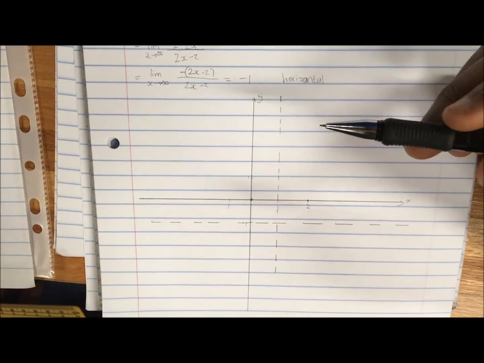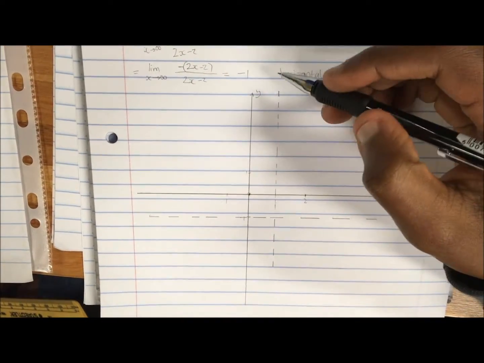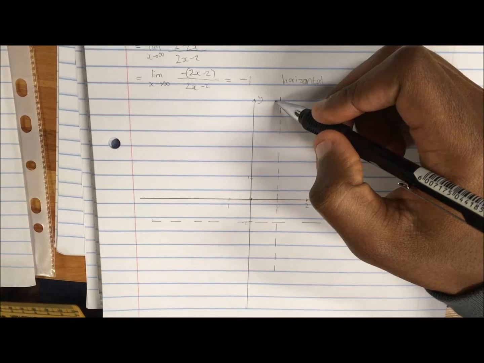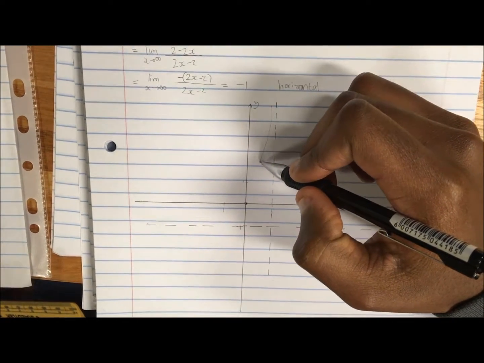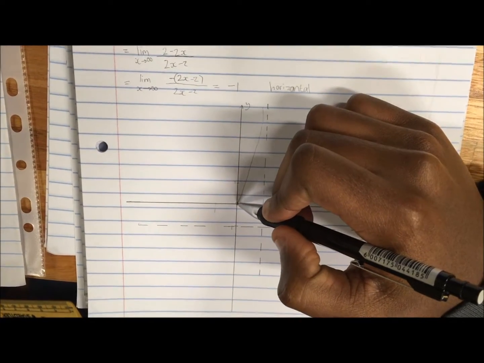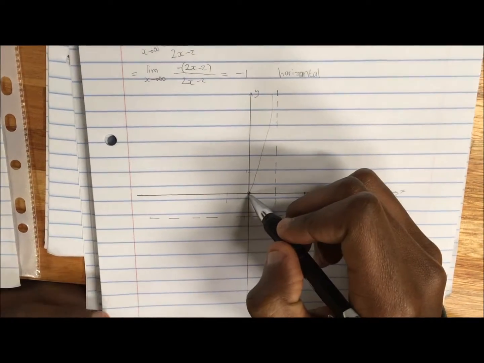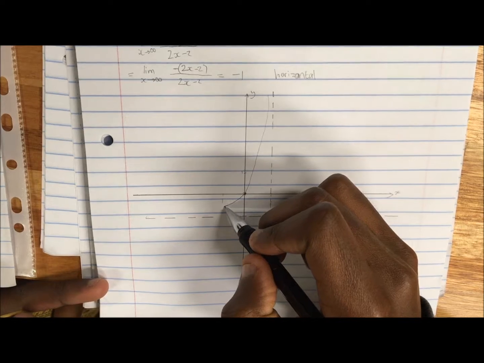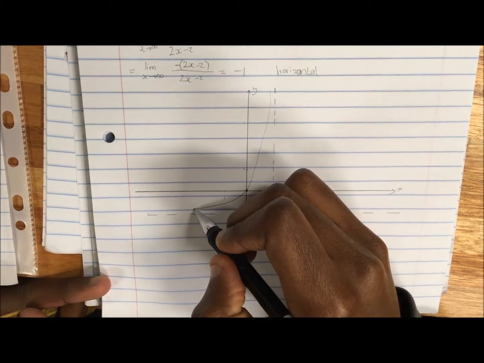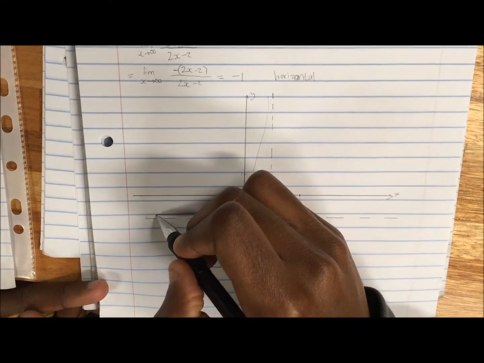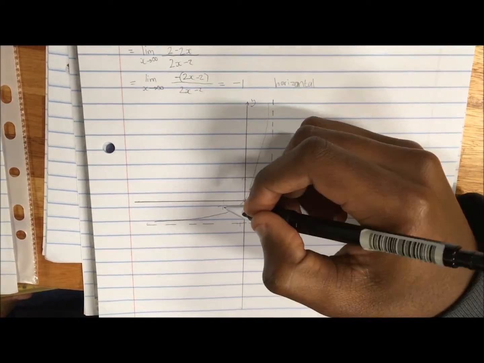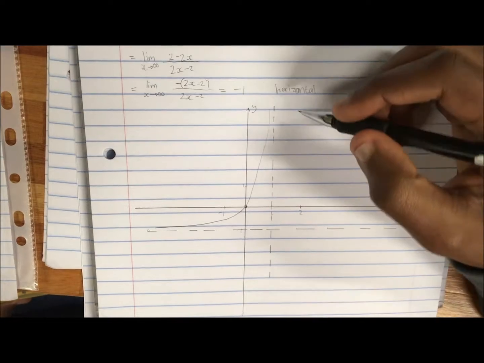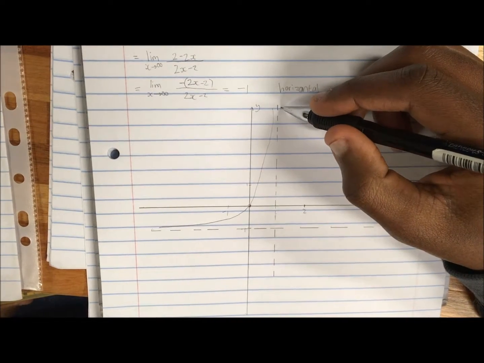So then, using our points, we know it tends to infinity as it approaches 1. From either side, it will tend to infinity, crossing at 0. And then as it goes toward negative infinity, the asymptote is at negative 1.